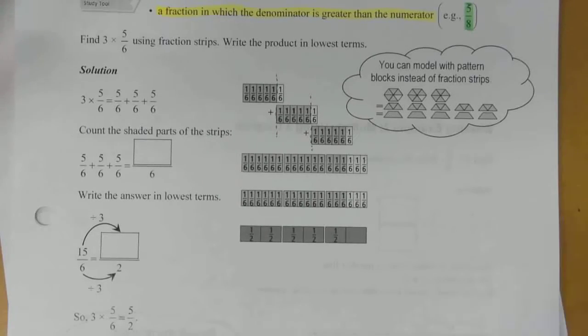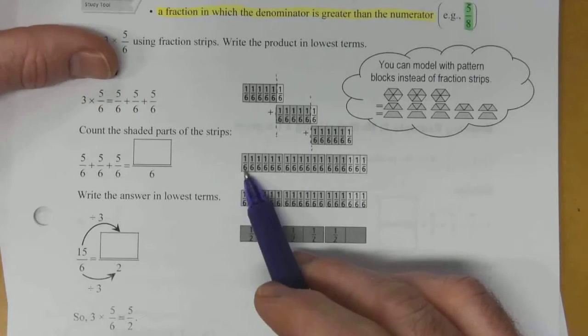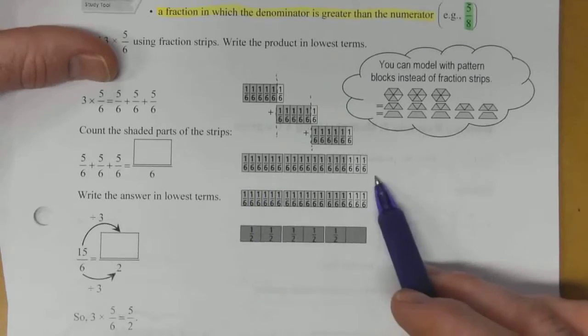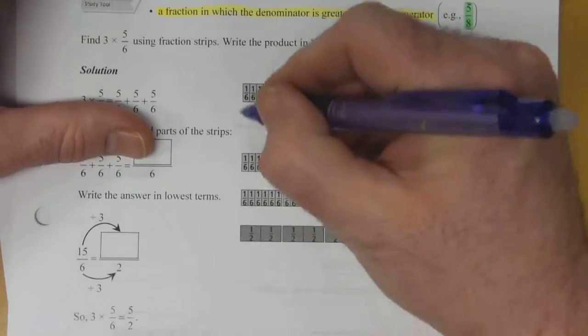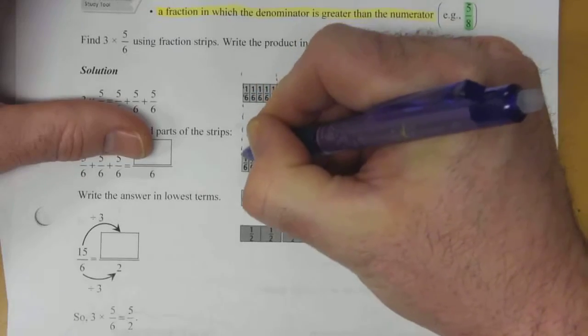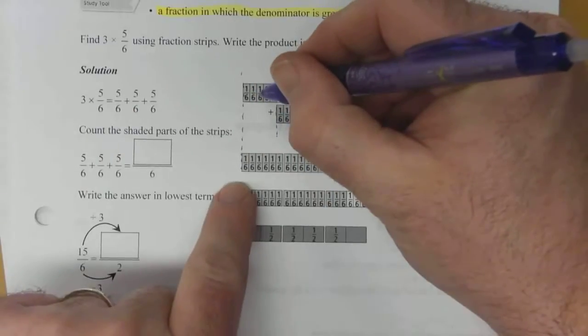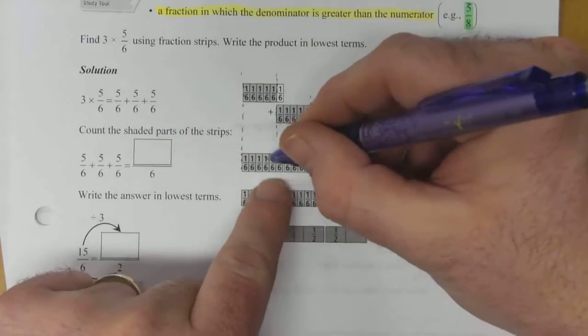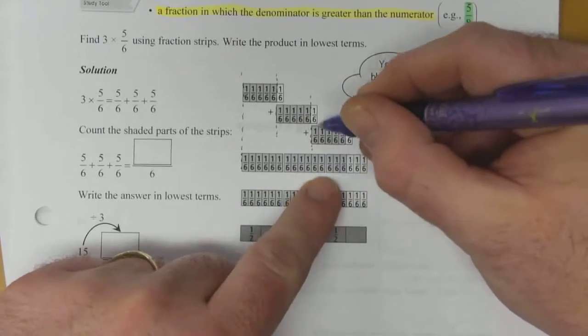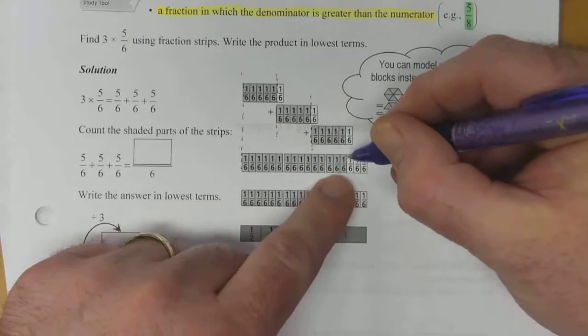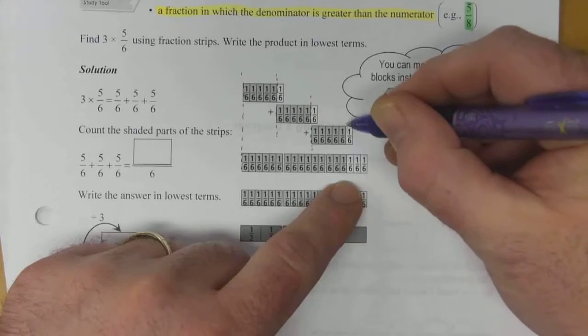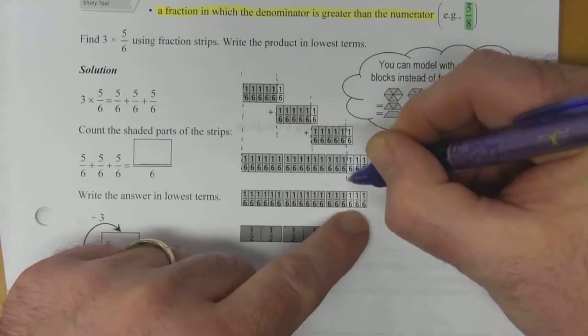When we add them up and we compare it to more strips, the shaded region starts here and it continues all the way through 1 full strip, 2 full strips, and then part way into this 3rd strip, and it ends right there.